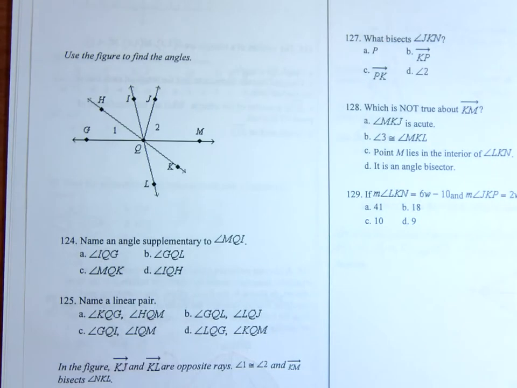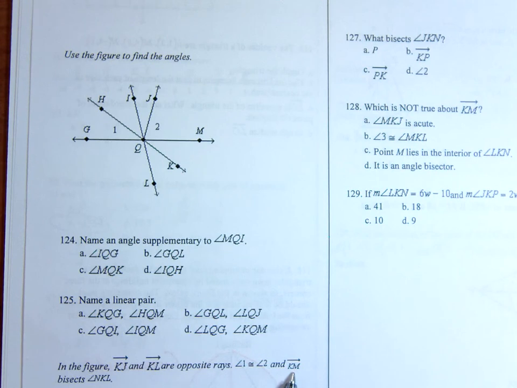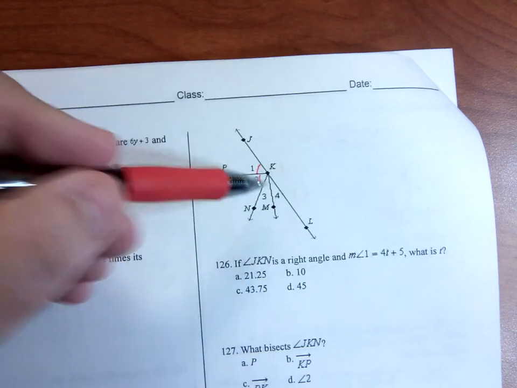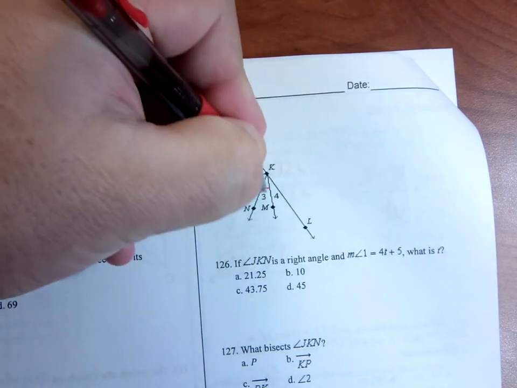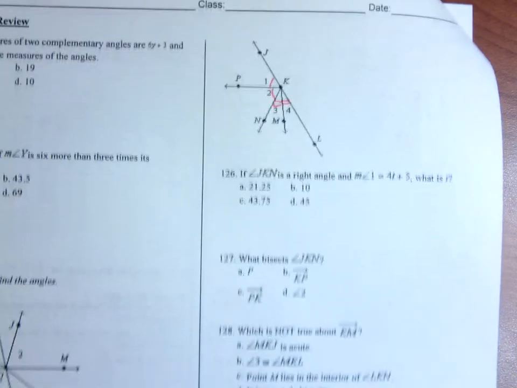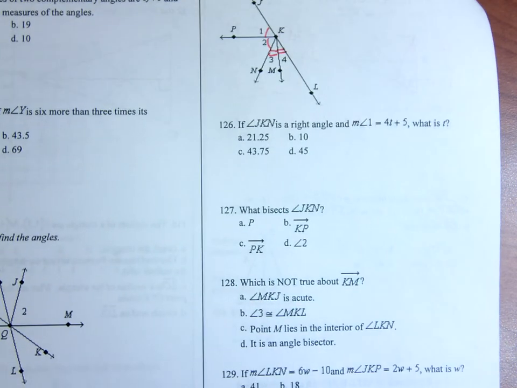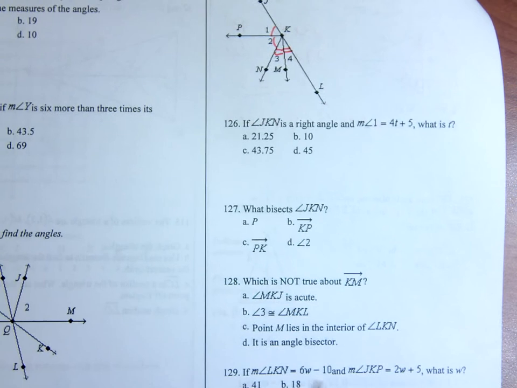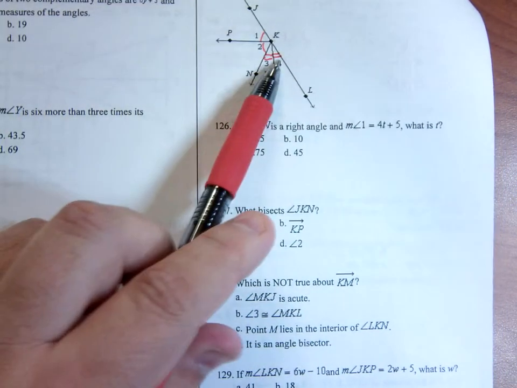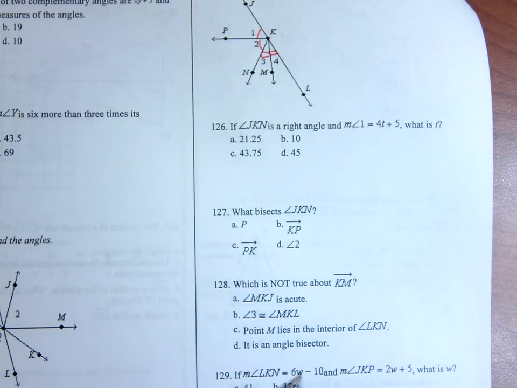And it says that ray KM is bisecting this angle LKN. If KM is bisecting, that means these two angles being formed must be congruent to each other. So we got two pairs of congruent angles. All right, that's useful. Okay, so with that information, let's look at 129. It says if the measure of LKN is 6W minus 10, so LKN, that would be these two angles, basically, 6W minus 10. Okay, great.